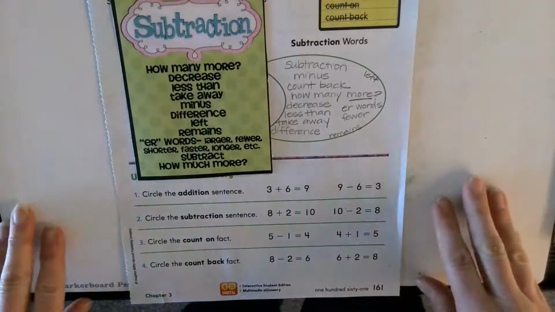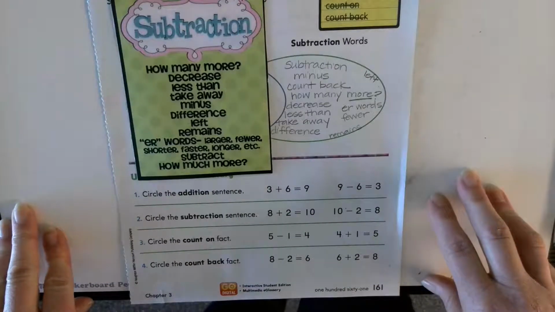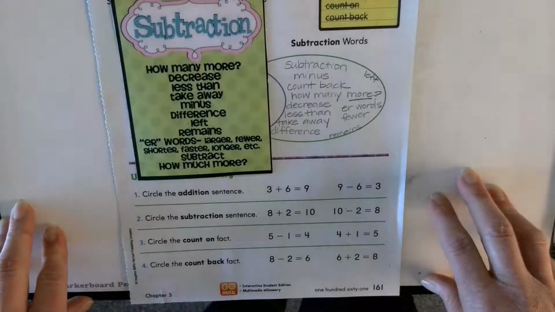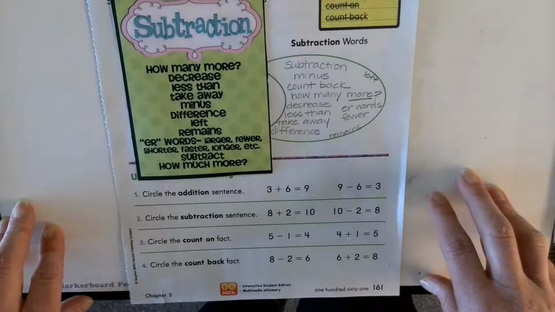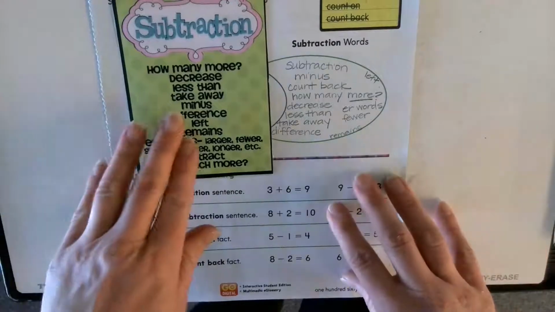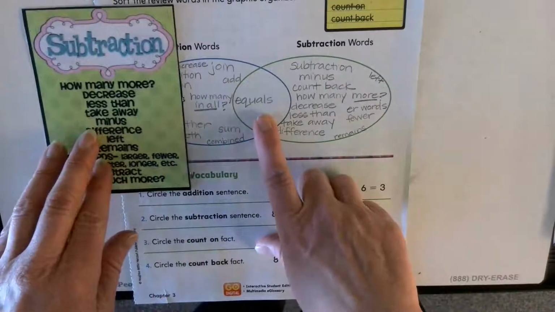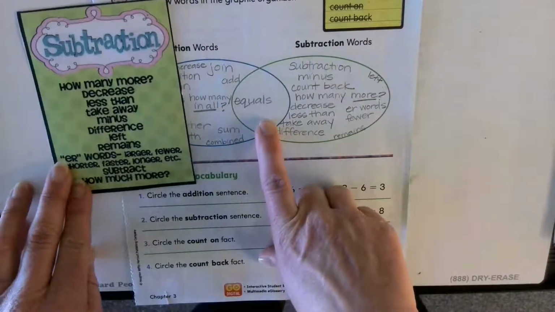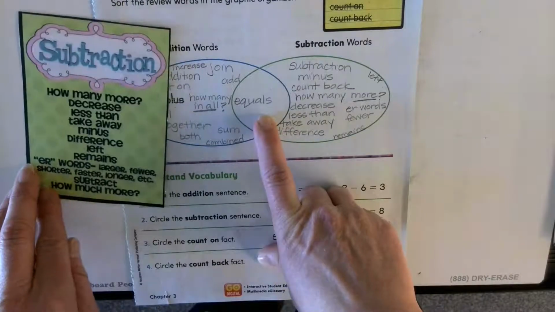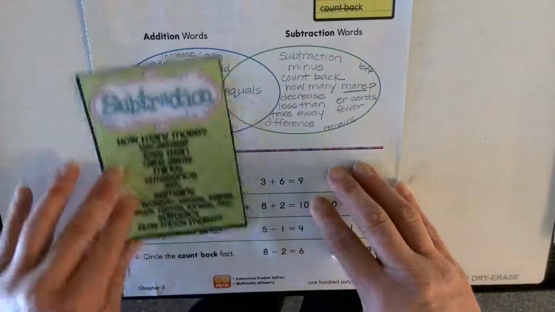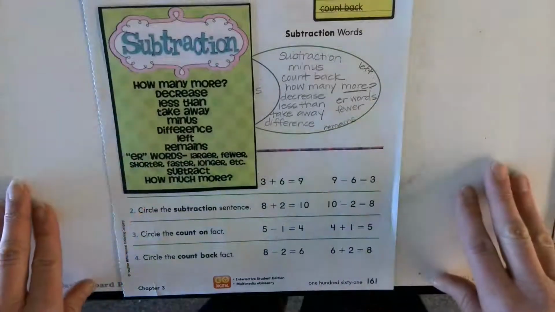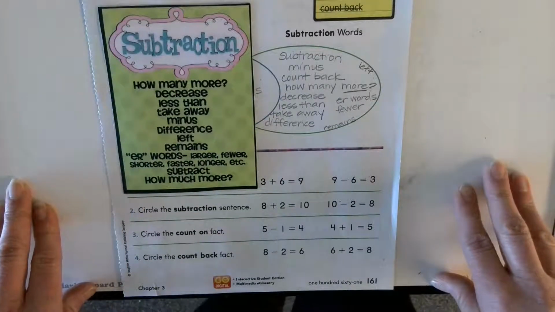So hit pause if you need to get caught up. Finish writing down our subtraction words. And you'll notice that the only word that is in the middle that they share is equals. That's all. There are a lot of different addition and subtraction words. Okay. Finish that.